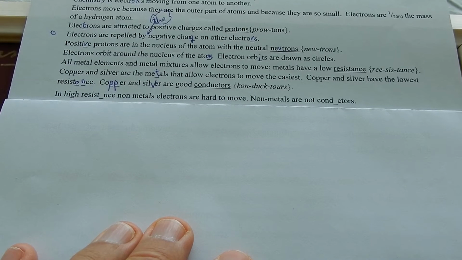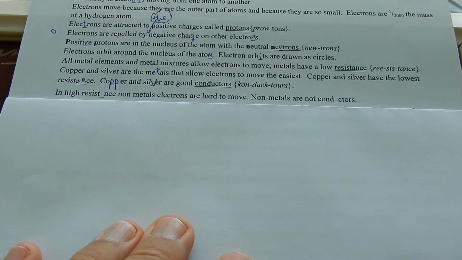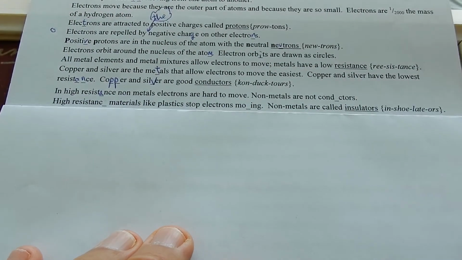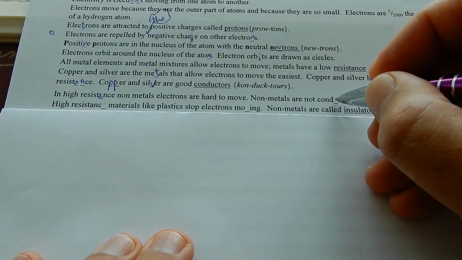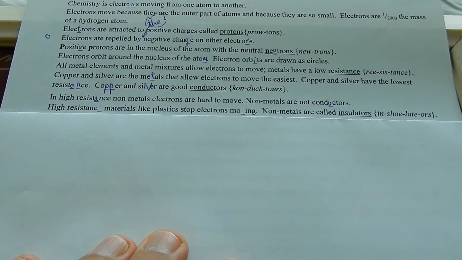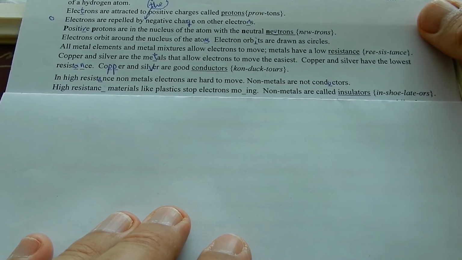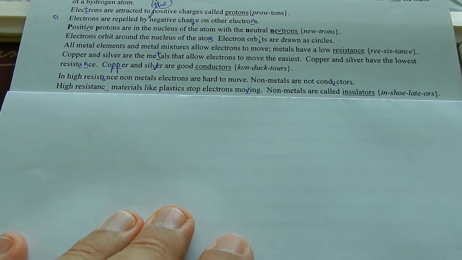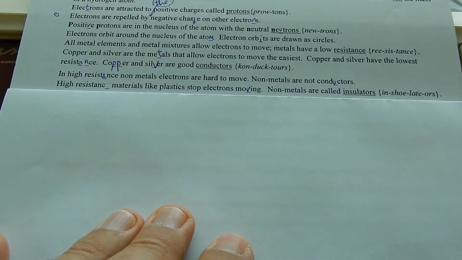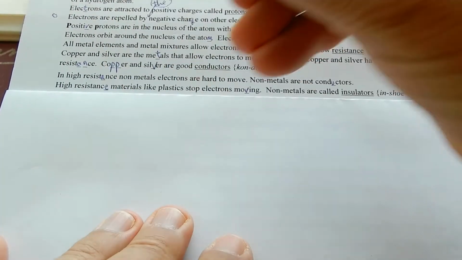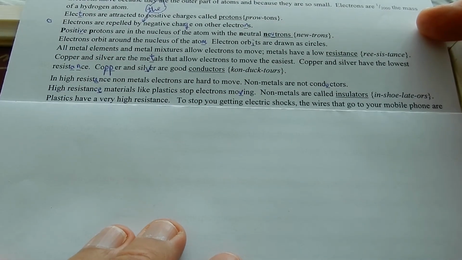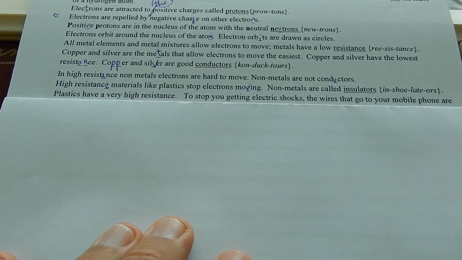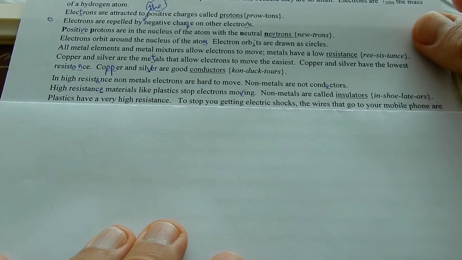Conductors. In high resistance non-metals, electrons are hard to move. Non-metals are not conductors. High resistant materials like plastics stop electrons moving. Yes, that's why when you rub a ruler in your hair you can get static electricity. Static means it's not moving. Non-metals are called insulators. Insulators. Plastics have a very high resistance.